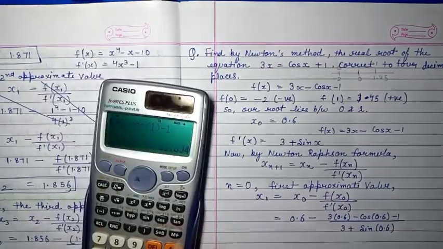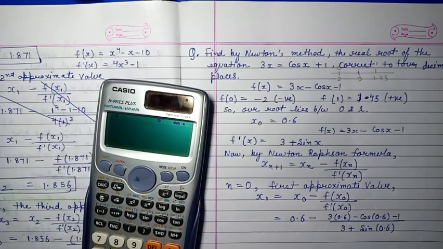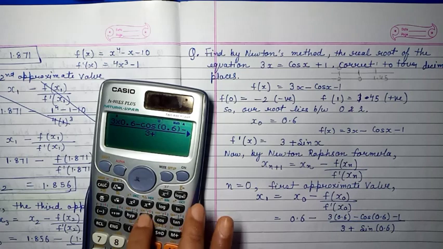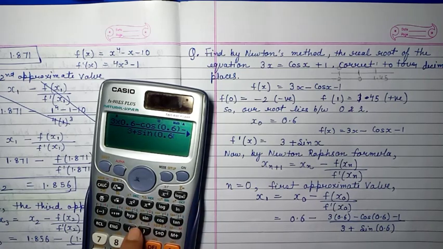If we calculate this, first I am calculating this part: 3 multiplied by 0.6 minus cos 0.6, bracket close, minus 1, and down it is 3 plus sine 0.6.